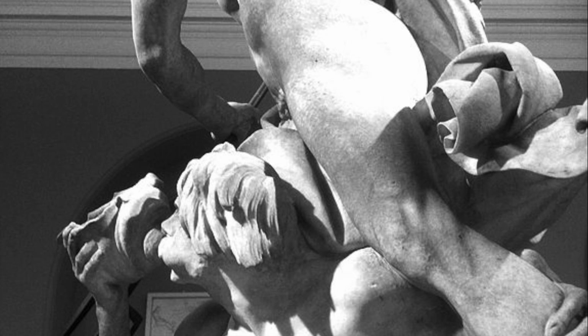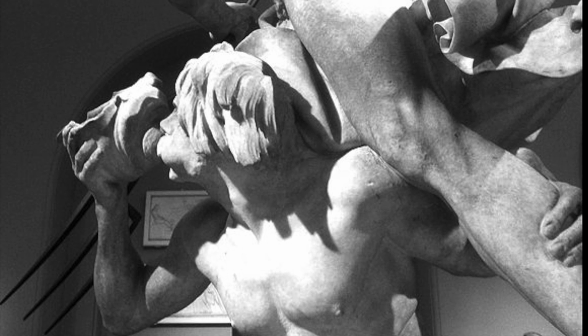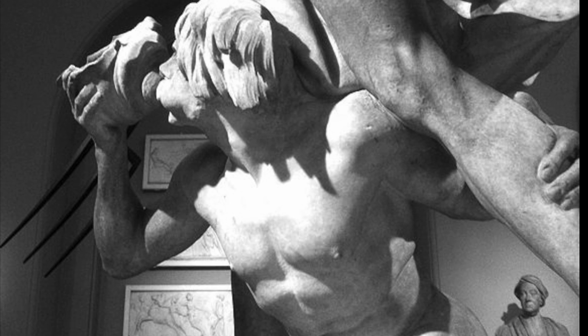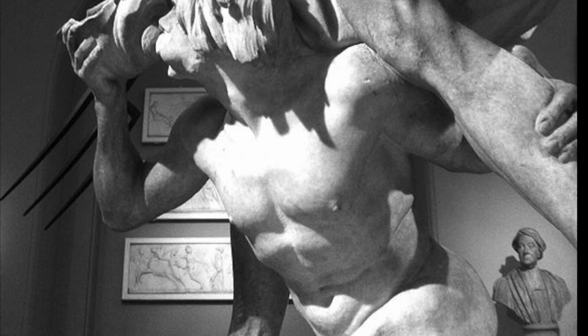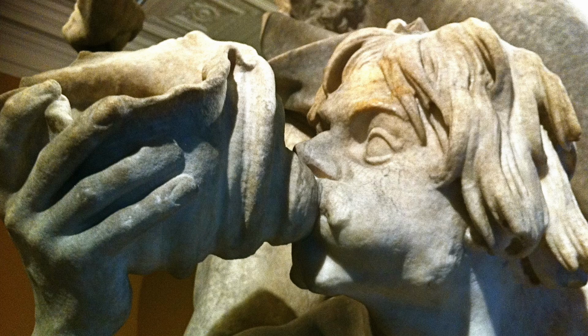Not only does Bernini accentuate Neptune's character well, but he also captures Triton, who is positioned right below Neptune in that same aggressive manner as Neptune, blowing into a conch shell supporting his father.